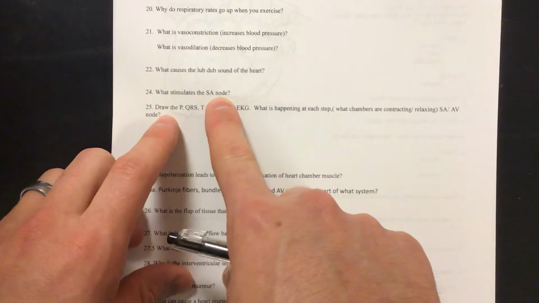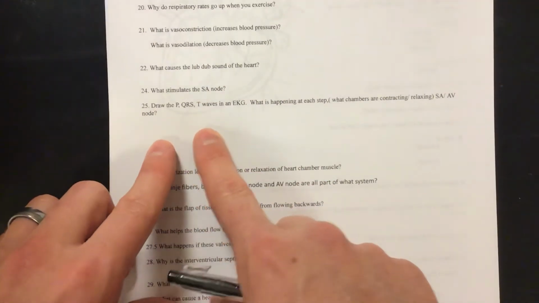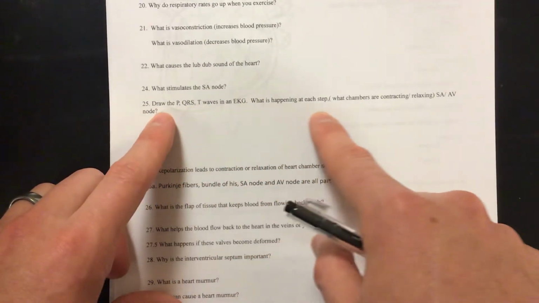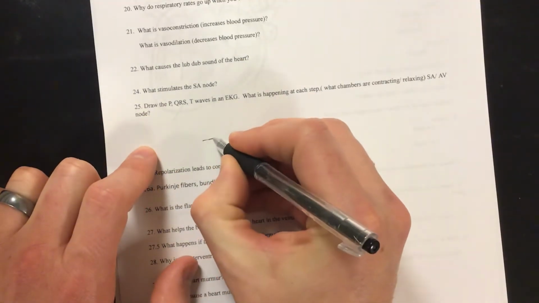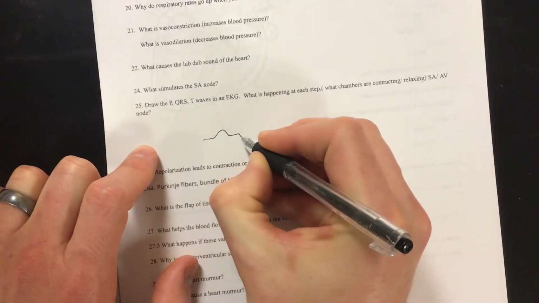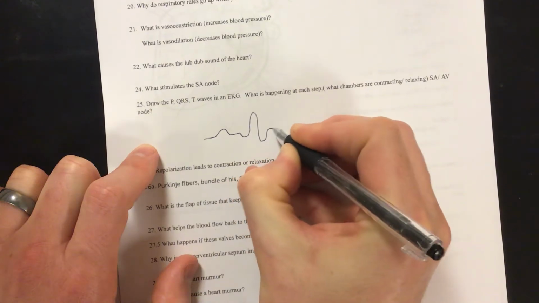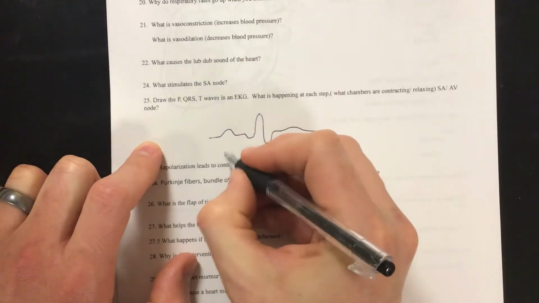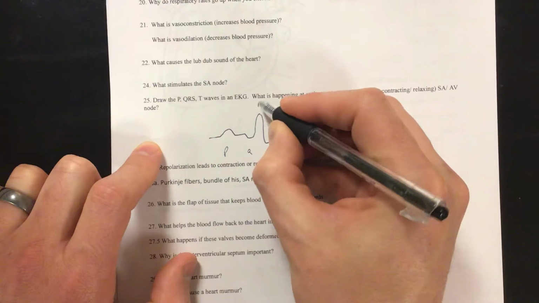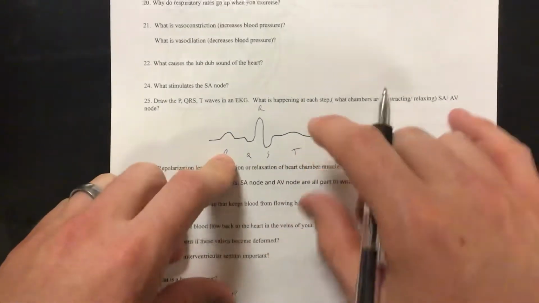All right, what stimulates the SA node? Itself. Draw P, QRS, T wave. Explain what's happening each step. Okay, let's do that. So we got P, QRS, T wave. Okay, so here's P, QRS, T wave.